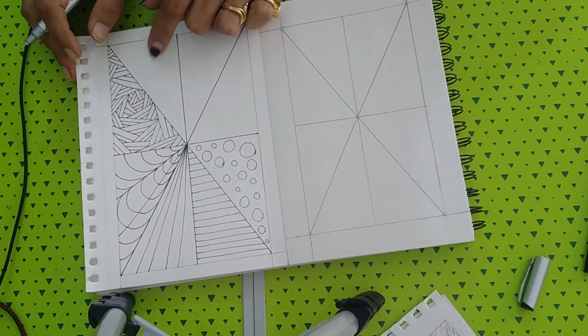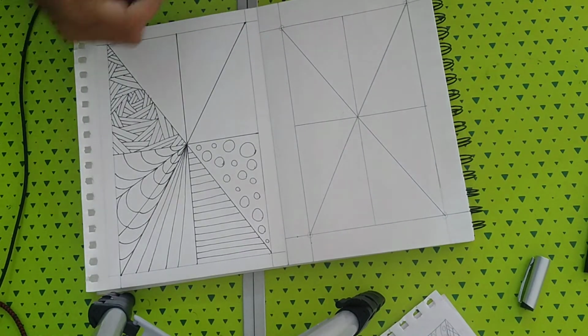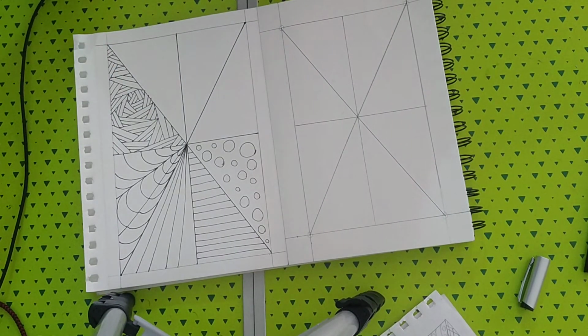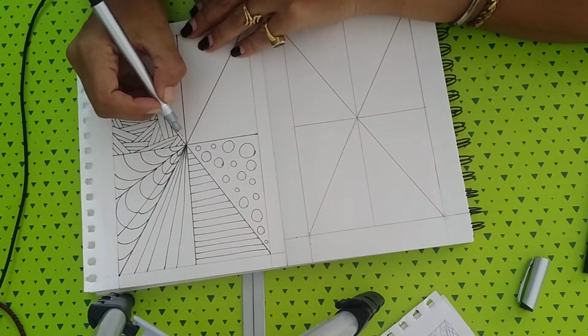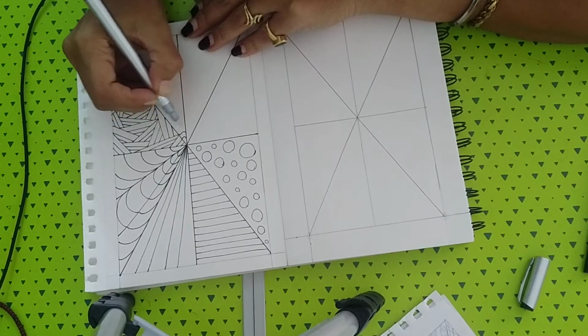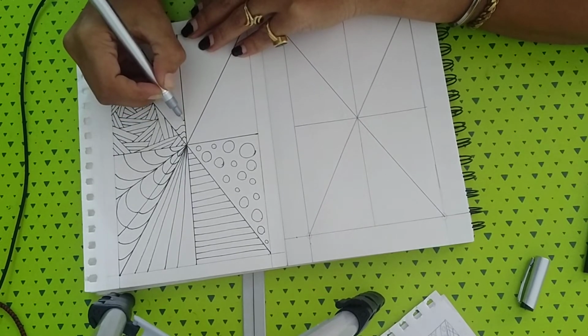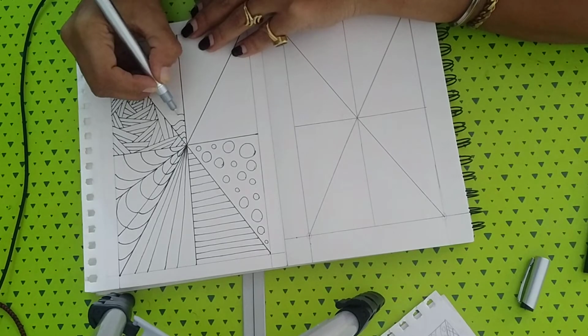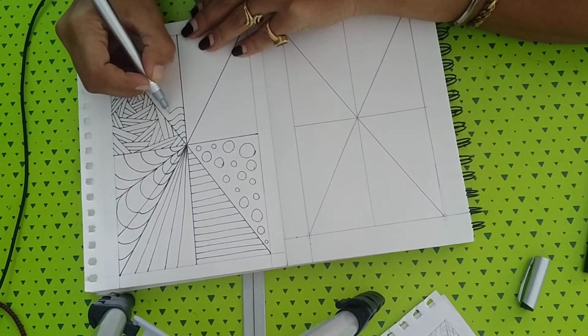Okay, in the 6th triangle, let's try little curvy lines. Okay, now the curvy lines will start from here. Let's go little S kind of lines. And do leave little gaps between the lines. Do not draw them very close.